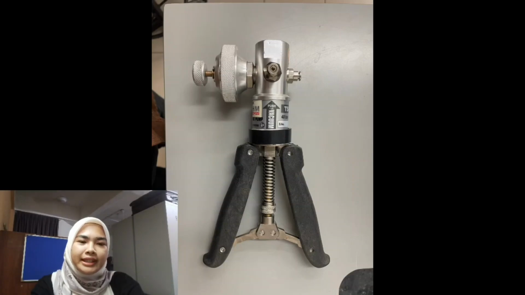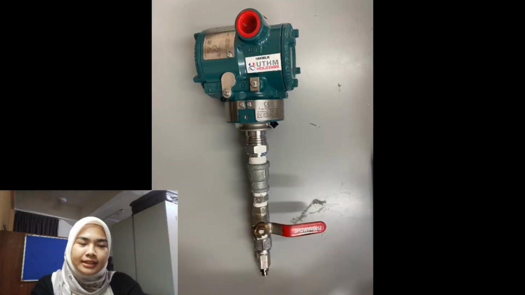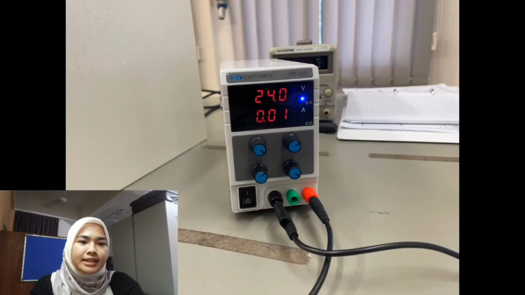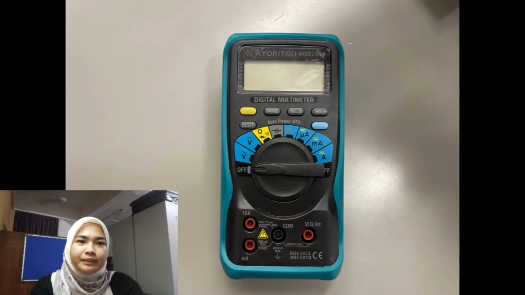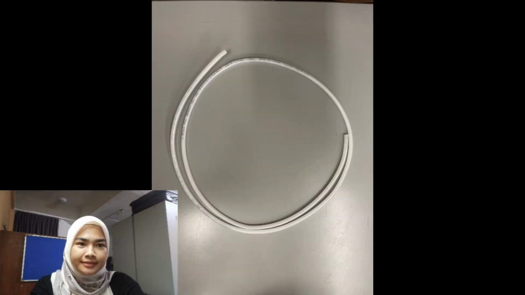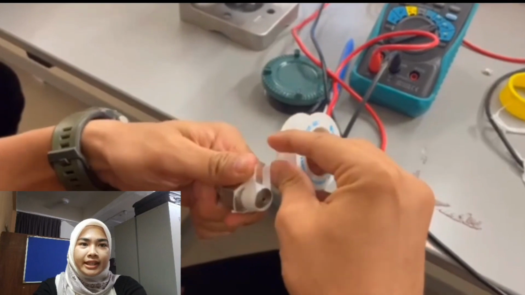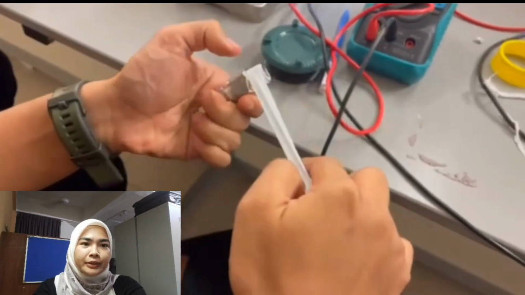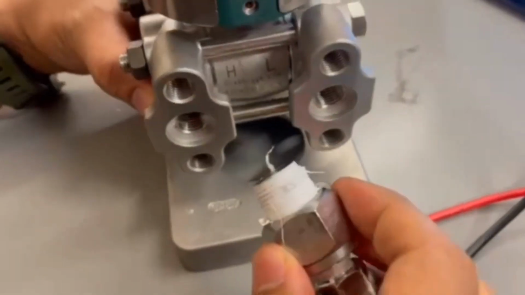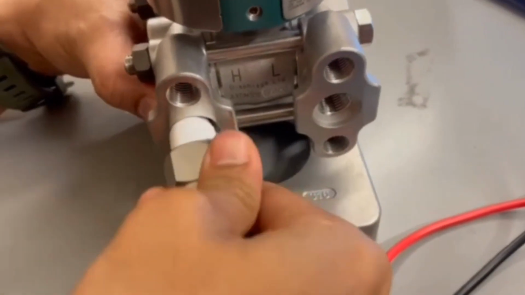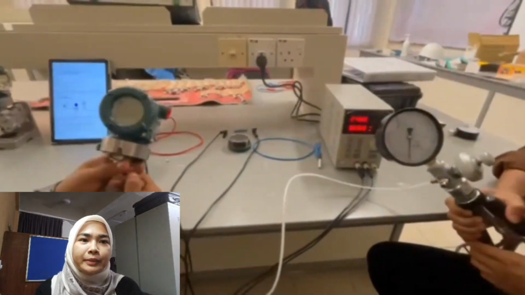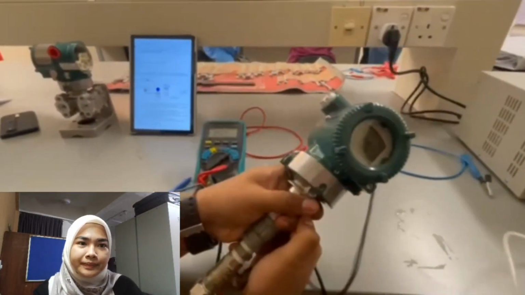I will proceed with the presentation video on the experiment of differential pressure transmitter and pressure transmitter calibration. So the equipment used is a hand pump, pressure transmitter, differential pressure transmitter, 24 volt DC power source, multimeter, 250 ohm resistor and tube for air supply. Before you start the experiment, make sure all the equipment is in good condition. And then hook up all the equipment as per the diagram in the lab sheet.